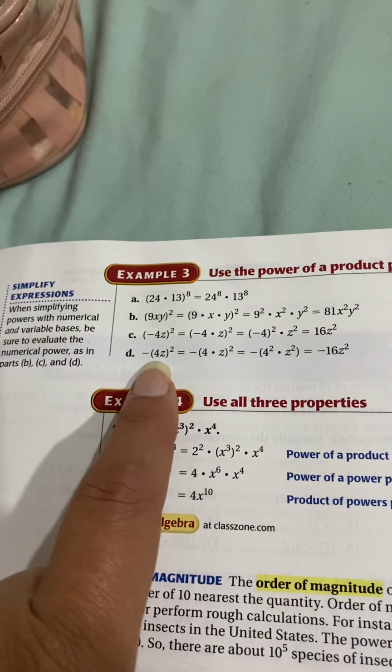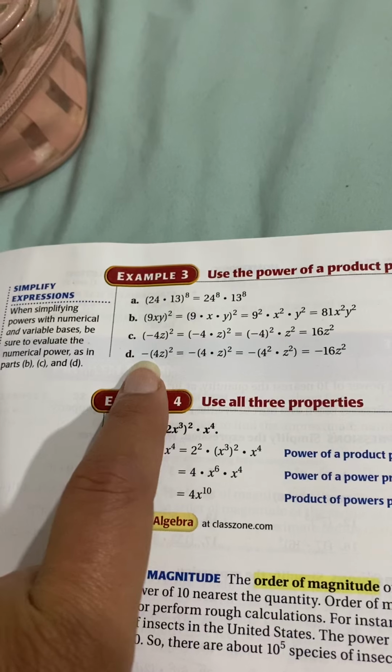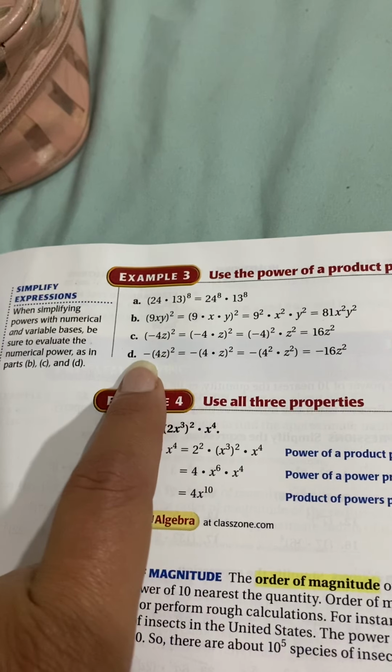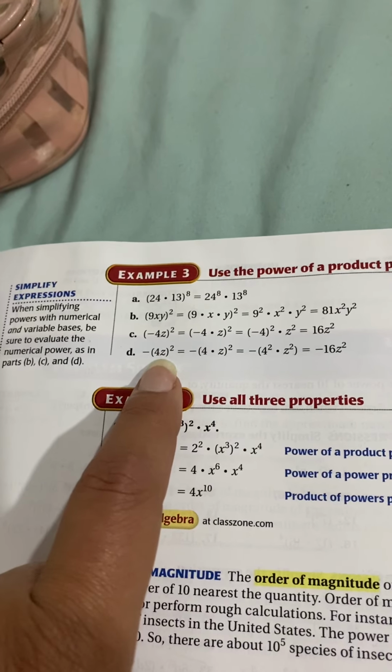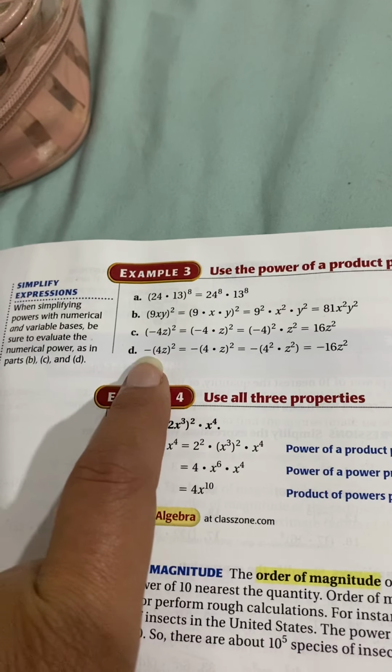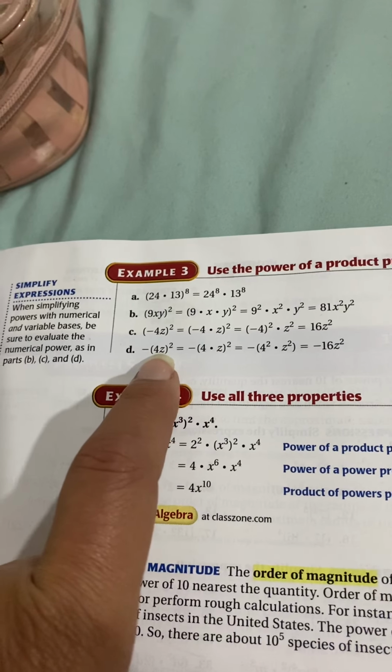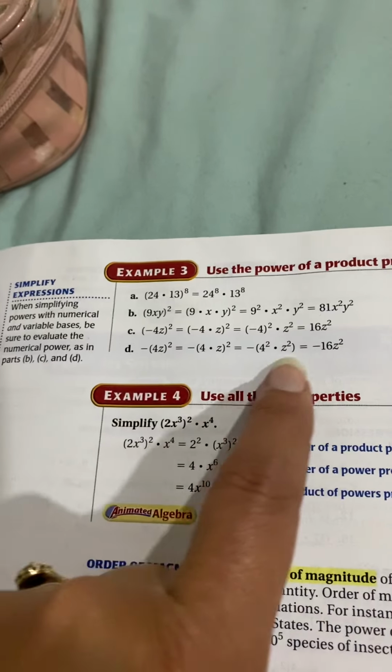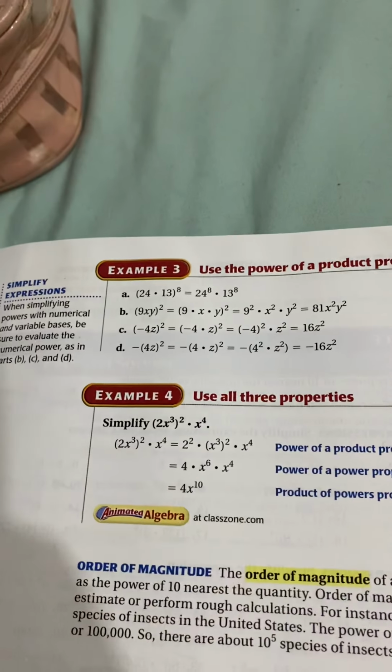This one is going to be -16z squared, because we have the negative outside. We're not squaring the negative, because whenever you square a negative, it's going to end up being positive. But the negative's outside, so it's -16z squared. That's all for 8.1.